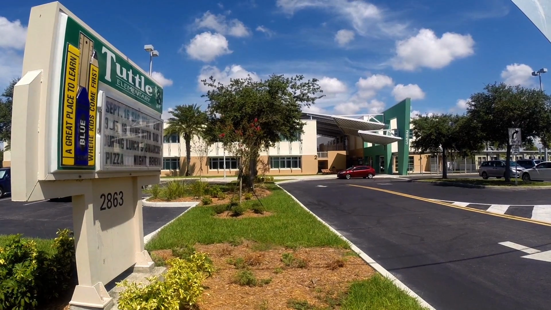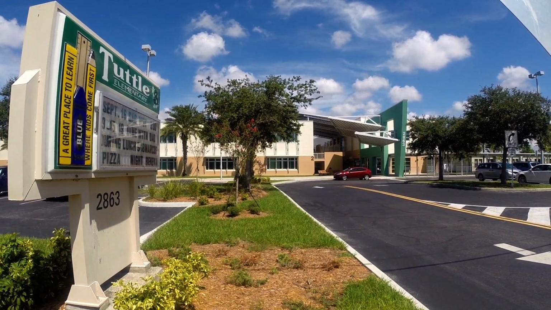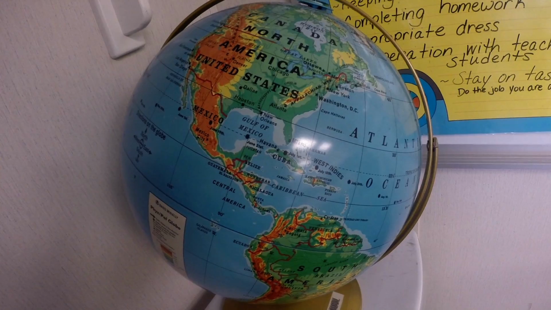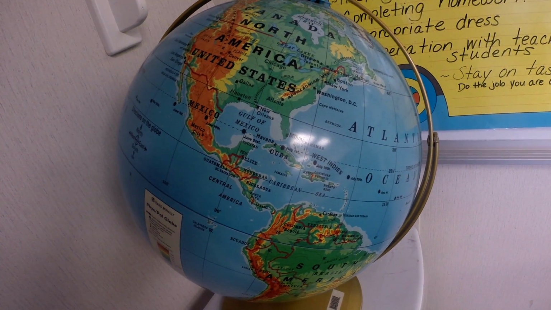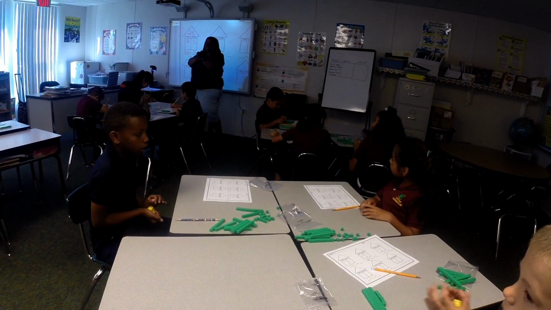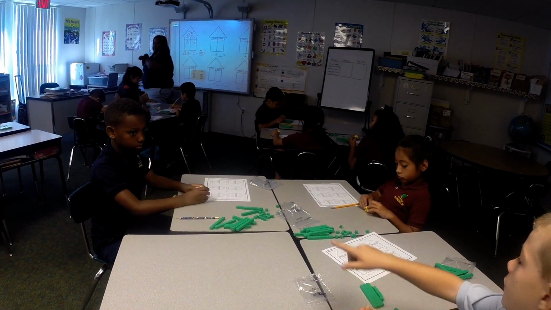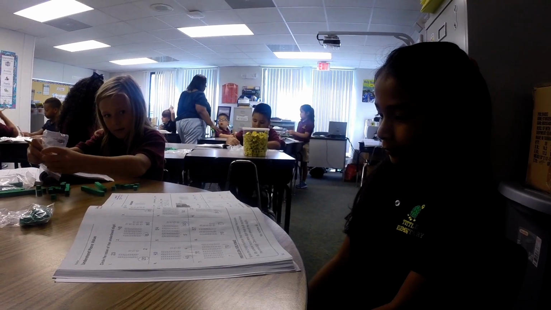And I think Tuttle sets the standard because there's a child here that represents each culture. And I think that is something that you see every day in life, not just one culture being represented.